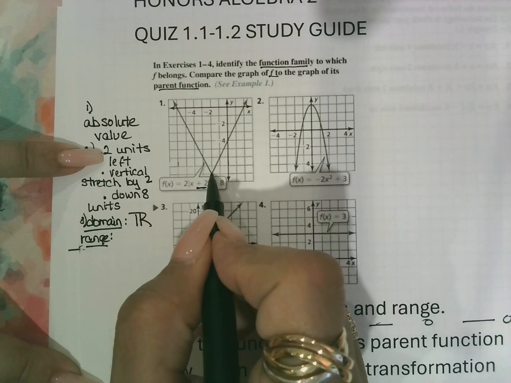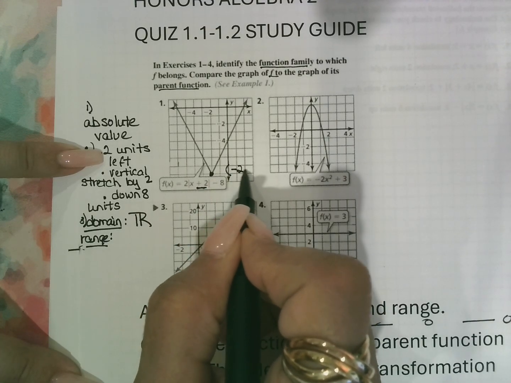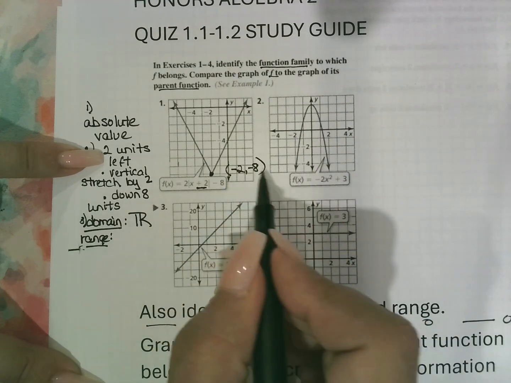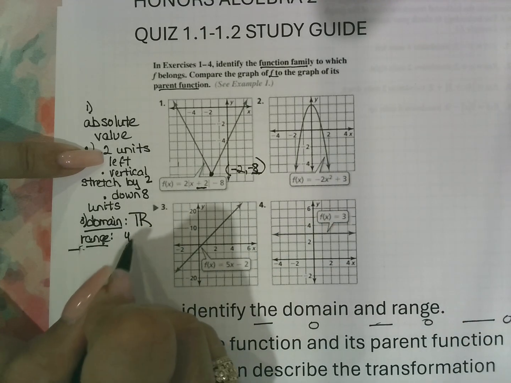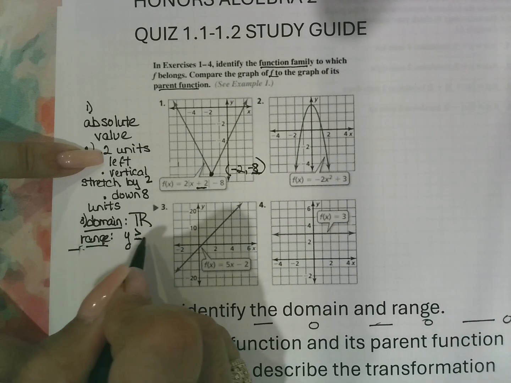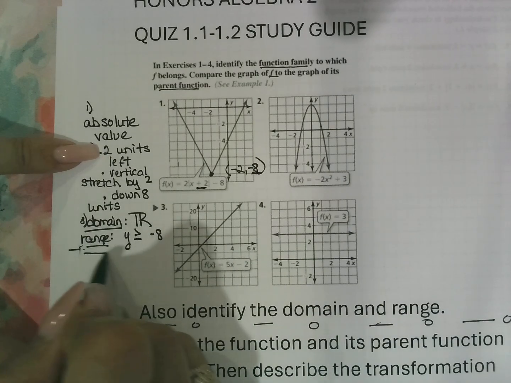We're looking at the vertex, right? The vertex down here is at the point (-2, -8). That means the lowest value y can have in this entire function is -8. So my range must be greater than or equal to -8. And that concludes number 1.